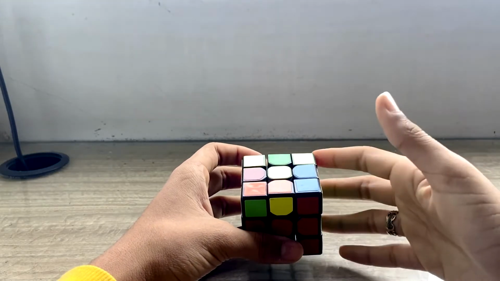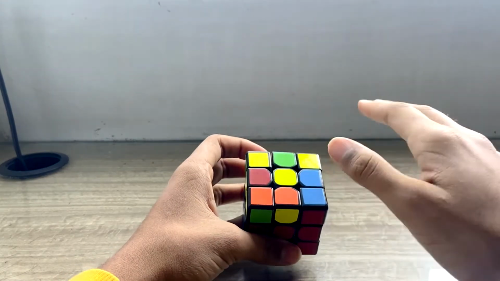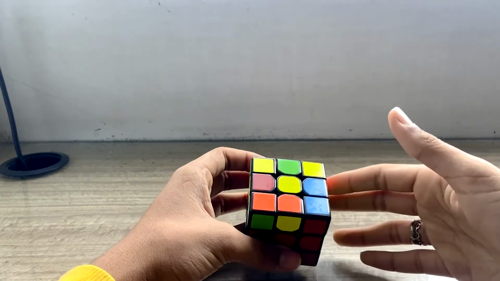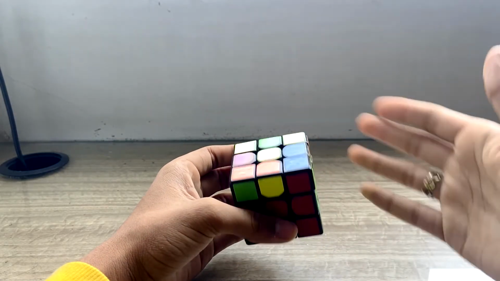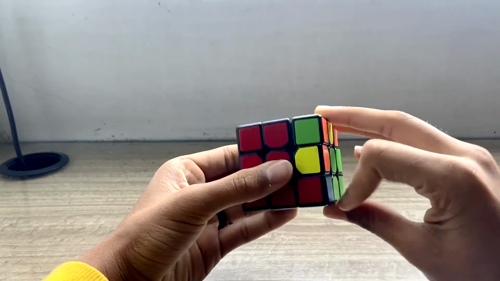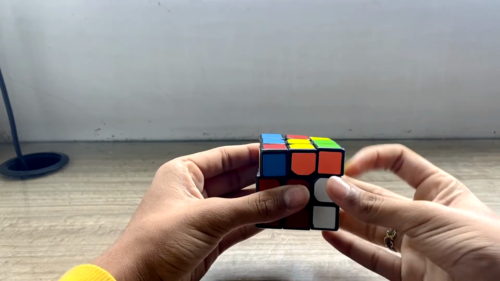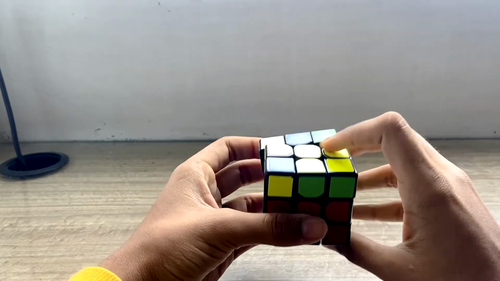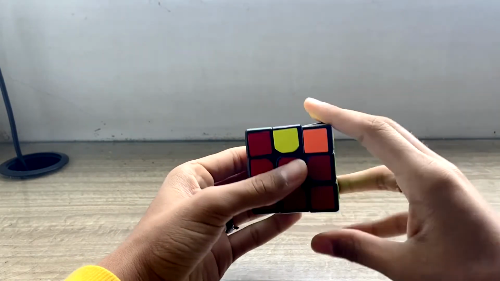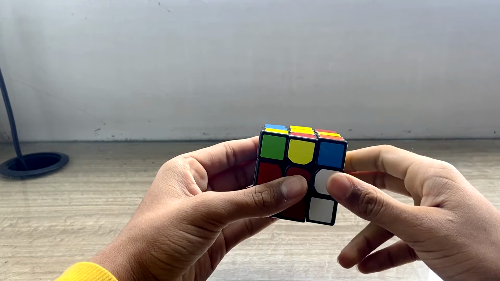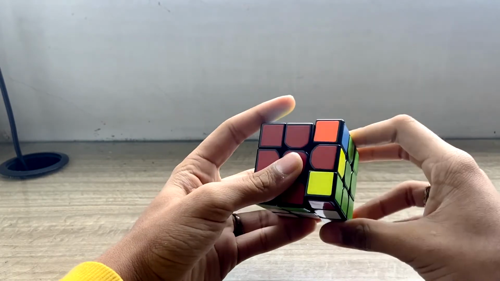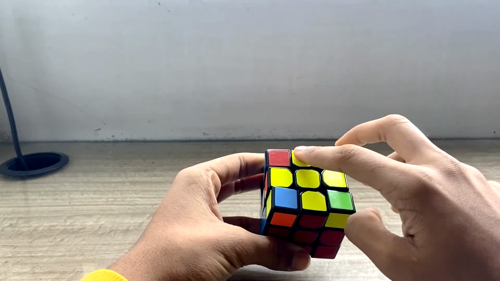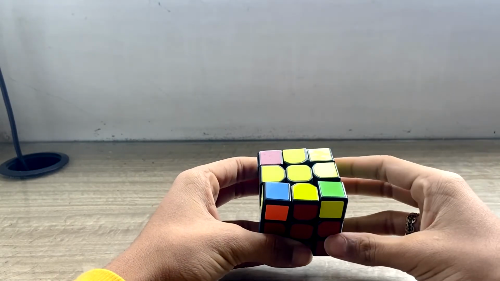The last case is when the pieces of the top layer form none of the shapes given for the above 2 cases. Then what you will do is perform an algorithm which is F, R, U, R prime, U prime, F prime, U2, F, U, R, U prime, R prime, F prime. And that, as you see, again solves the cross.